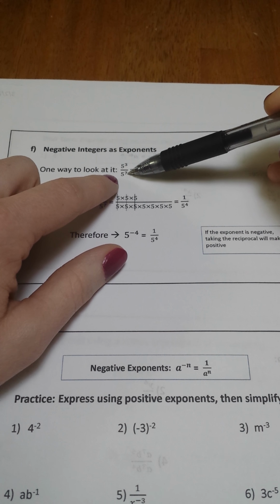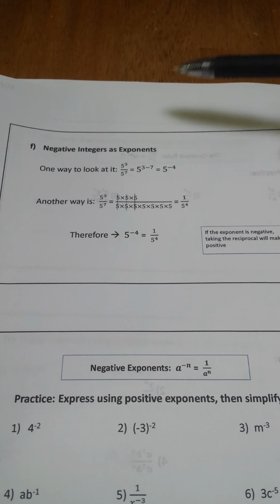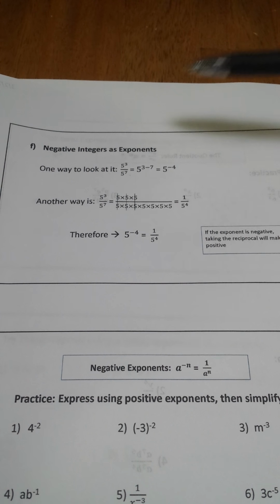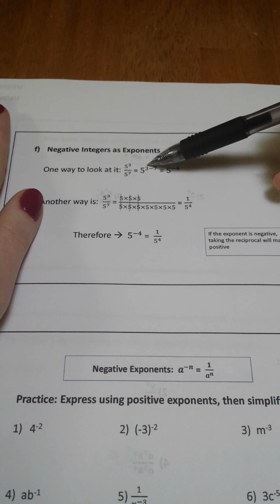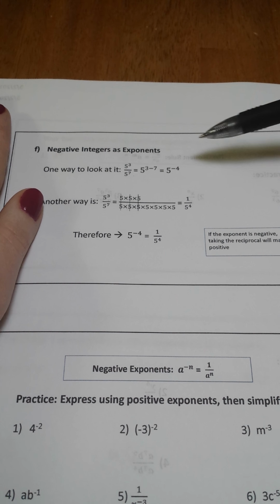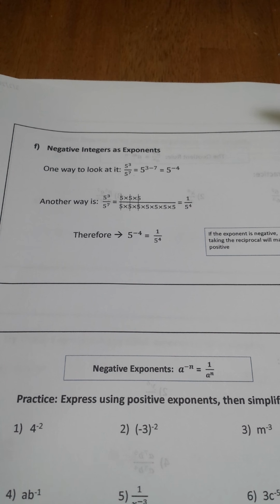We could subtract the exponents, but remember I said it's always the top minus the bottom. Even though in this case we have a smaller number on top, when we subtract the exponents, we end up with a negative exponent. So that's 5 to the negative fourth, okay?